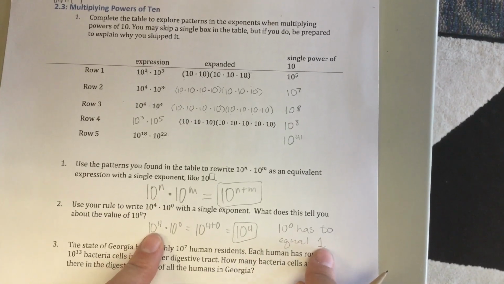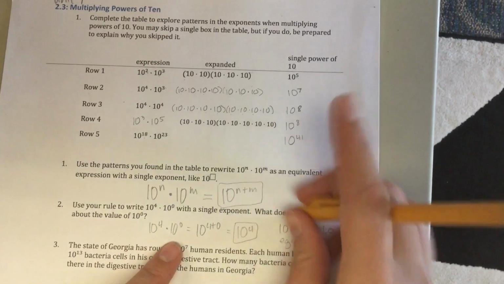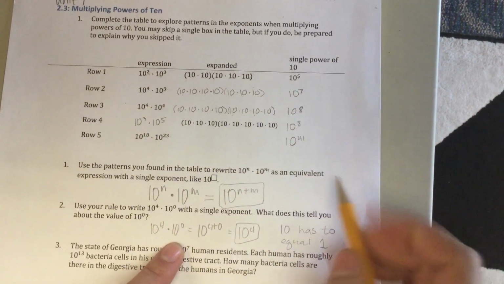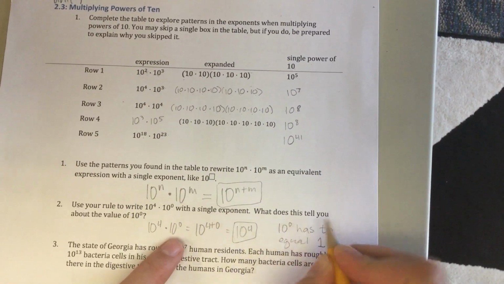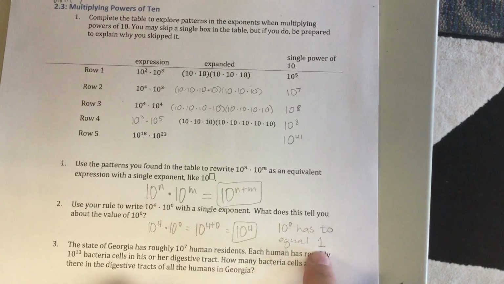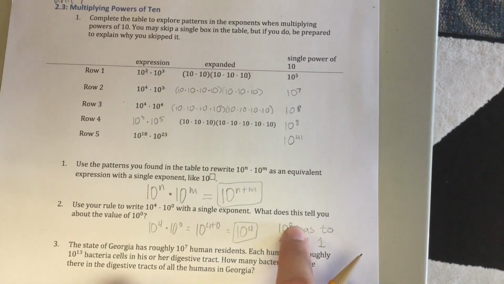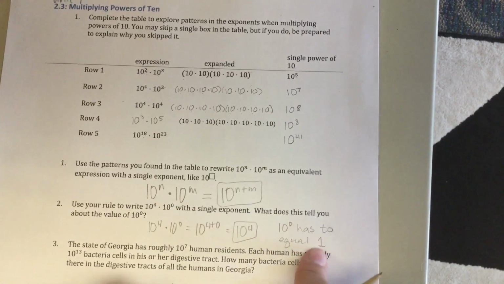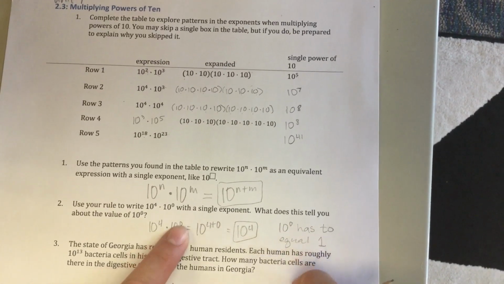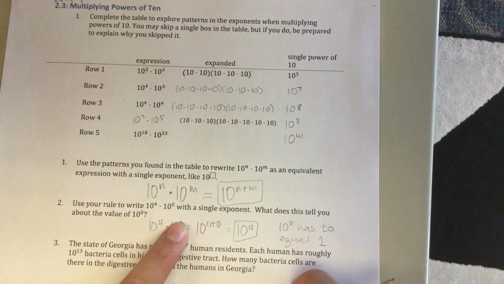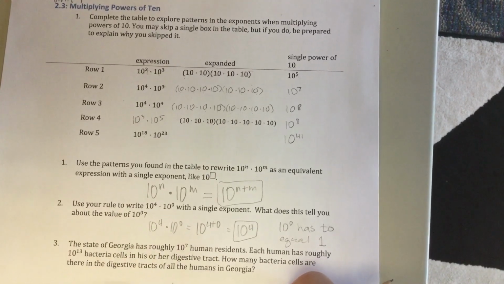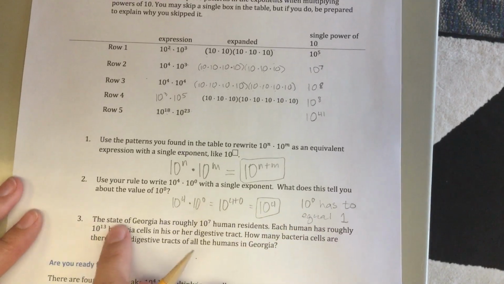That's the multiplication identity. Okay, that looks like 100, so I'm going to make that easier to read. 10 to the 0 power has to equal 1. And you're going to notice in later lessons, anything raised to the 0 power is going to be equal to 1. So for now, we can focus on if we see that 0 power, that makes that expression equal to 1.